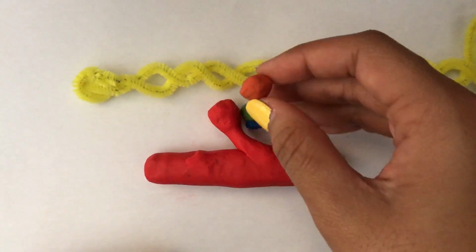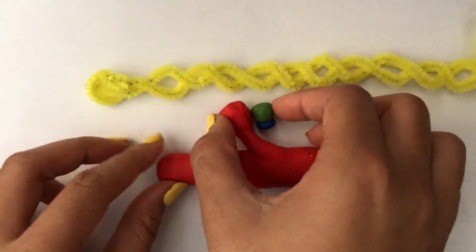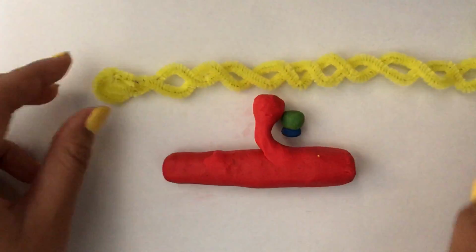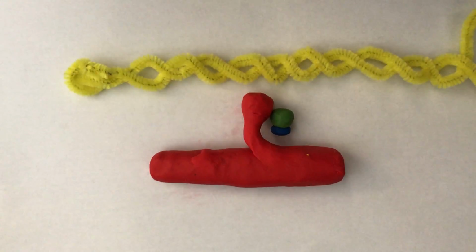When the ATP hydrolyzes back into ADP and inorganic phosphate, the myosin returns to the cocked position, ready for another muscle contraction.